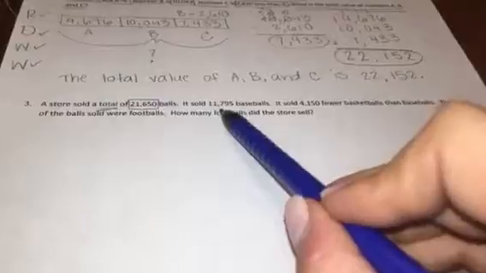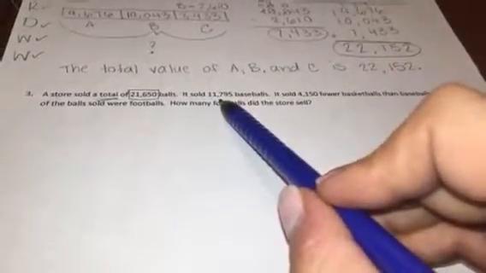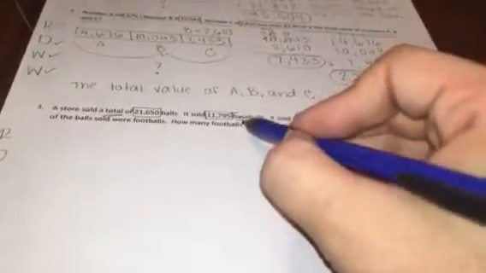It sold 11,795 balls. It sold 4,150 fewer basketballs than baseballs. Oh, this is baseballs, not just balls. Sorry, guys.